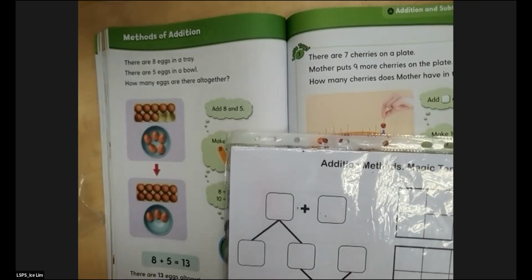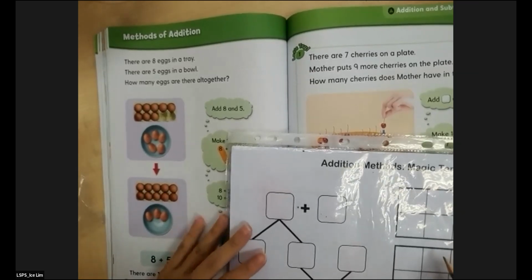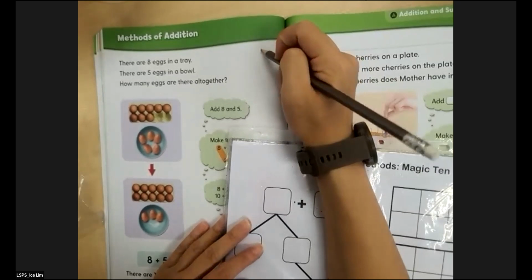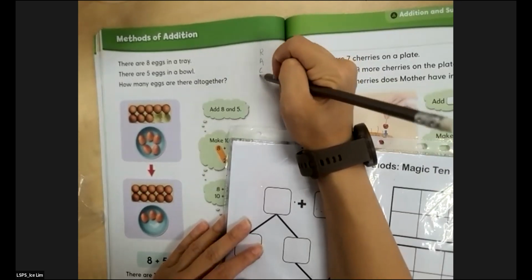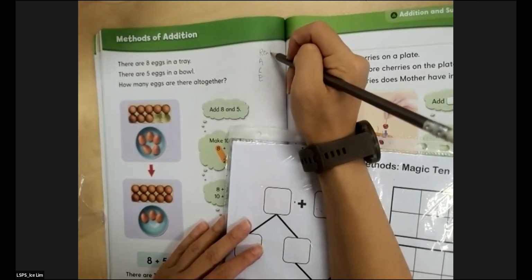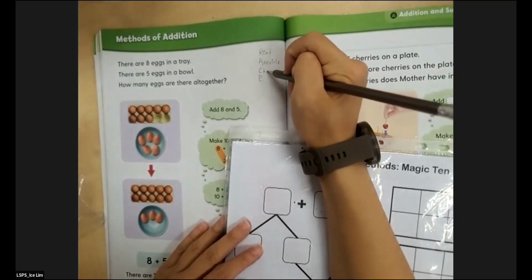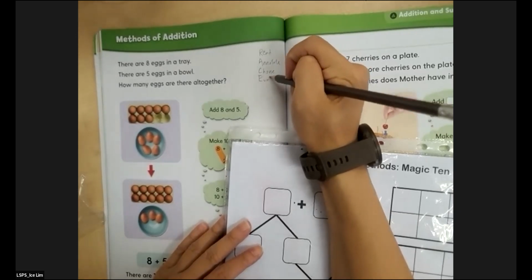Okay, if you're ready, I'm going to continue what we did yesterday. Yesterday we were at the stories with the egg tray. I went through this in class yesterday. Today is your turn to try with the cubes. If you're ready, let's read the question together one more time. Yesterday I showed you these new ideas: read, annotate, and then choose and evaluate.